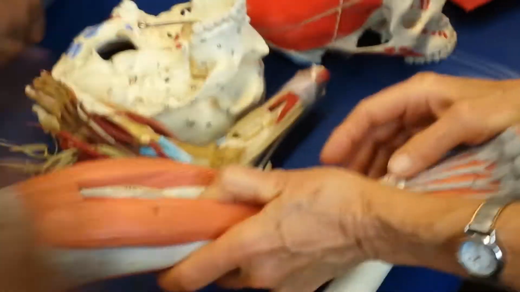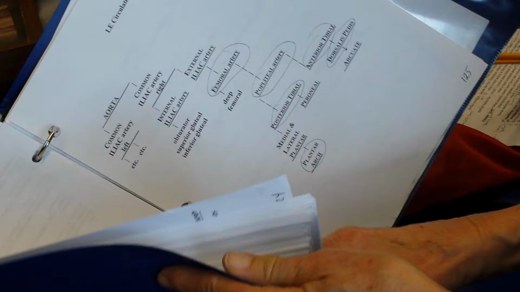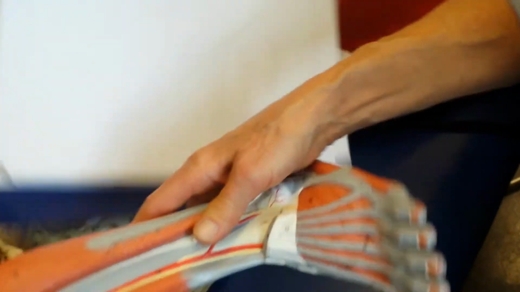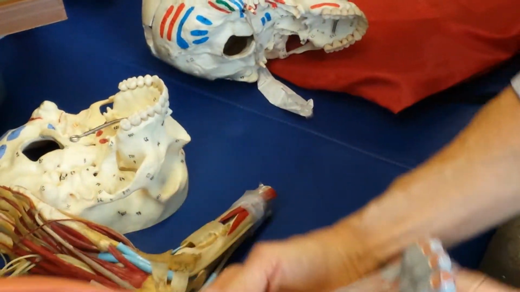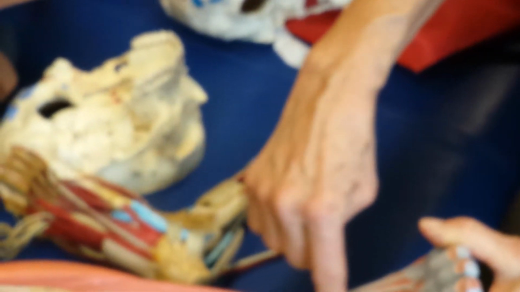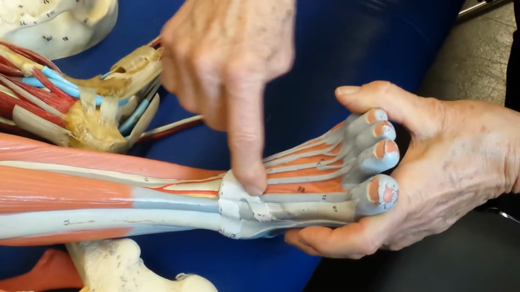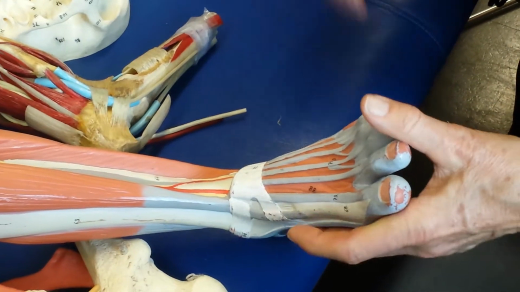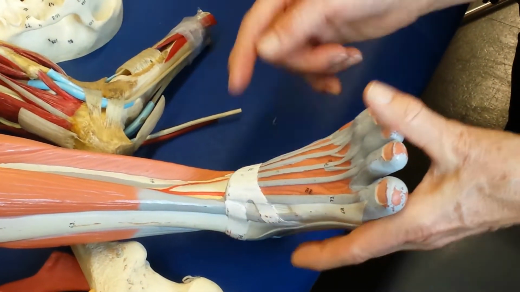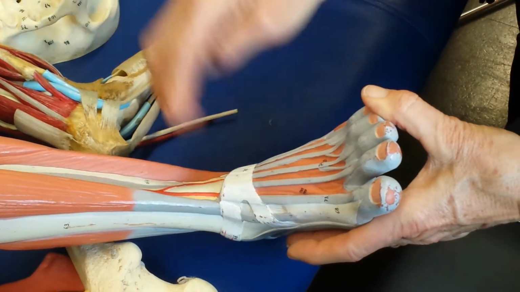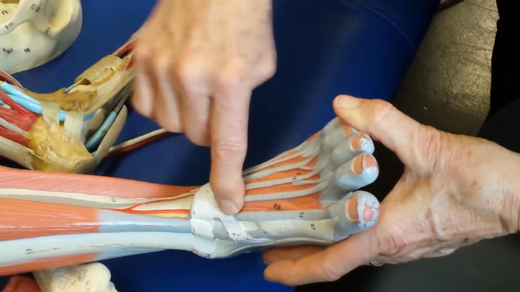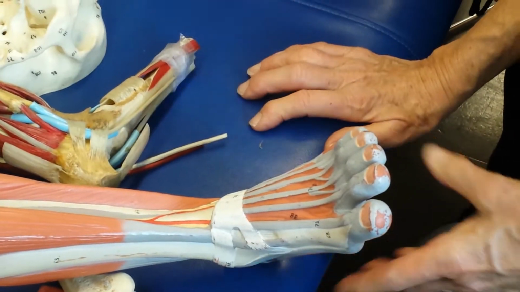So it's popliteal, then it divides into posterior tibial and anterior tibial, and anterior tibial turns into the dorsalis pedis. The dorsalis pedis is palpable between these two tendons, right here on top, the tendons of the extensor hallucis longus and the extensor digitorum. Right about here is where you can usually feel it.